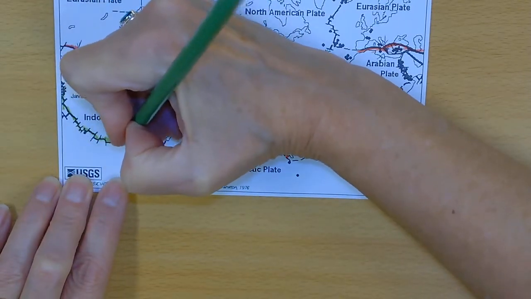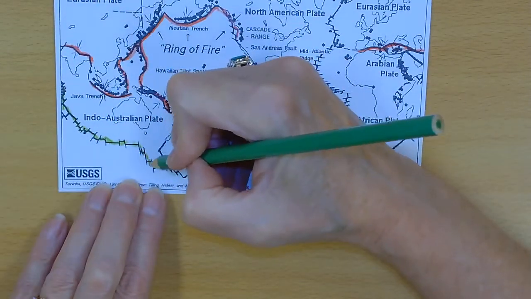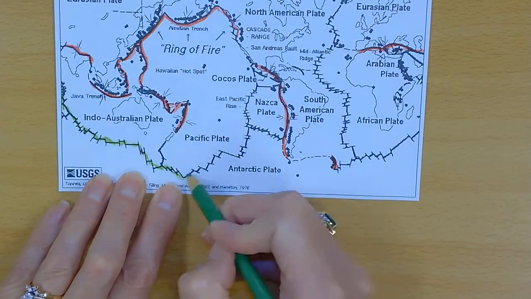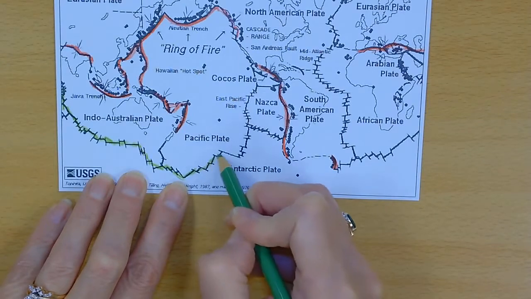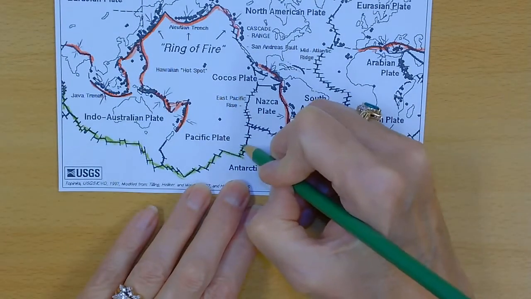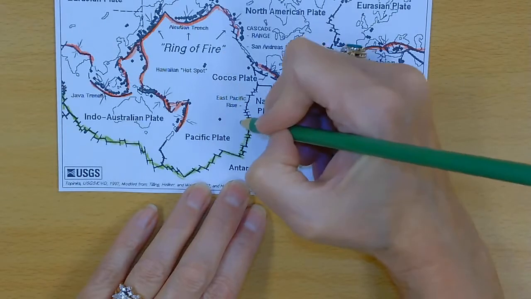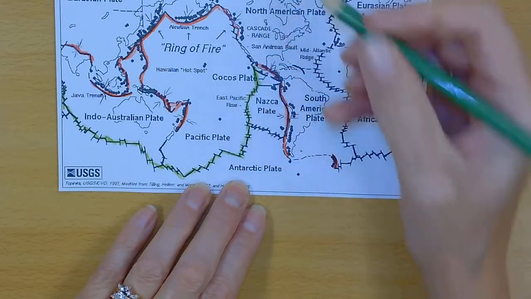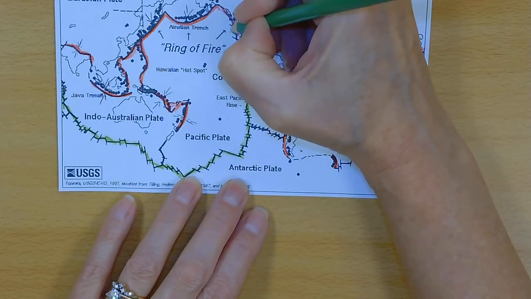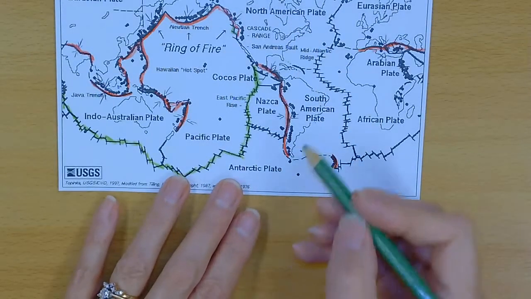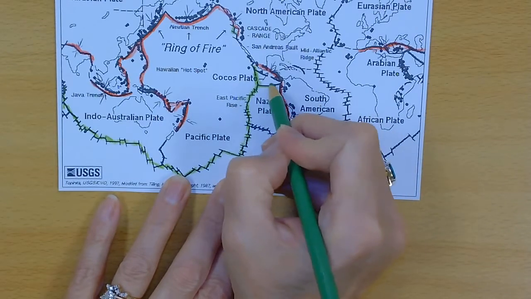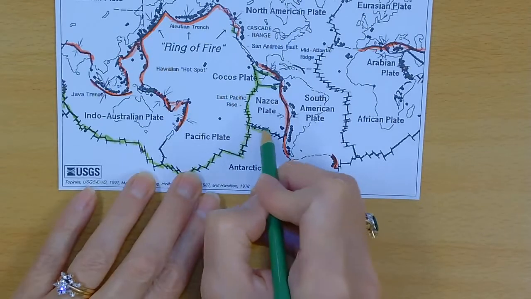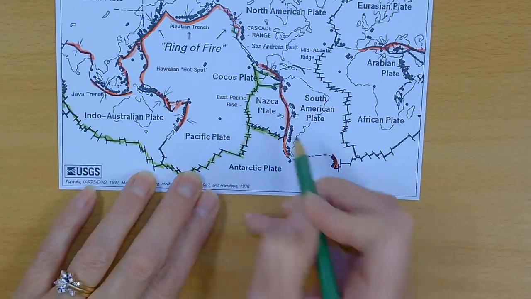There are also, along the divergent, which is why it looks the way it does, some transform boundaries. Kind of broken up looking, but these are divergent. So give it just a green outline. And there's a little bit of one up here. Okay, so this is green, and this is green, and this is green here. And this is going to be green. So these are divergent plate boundaries.